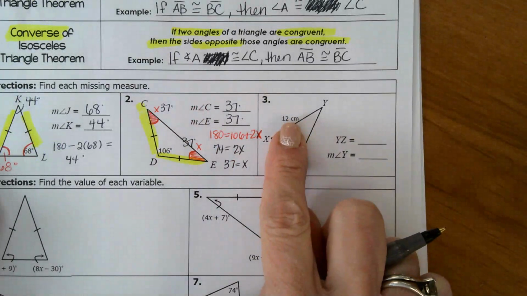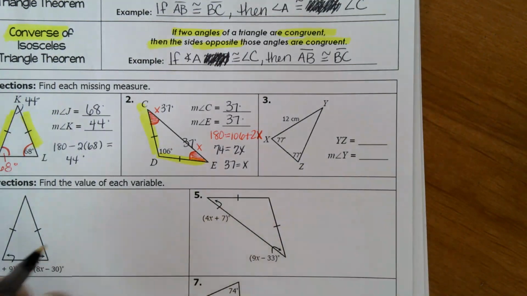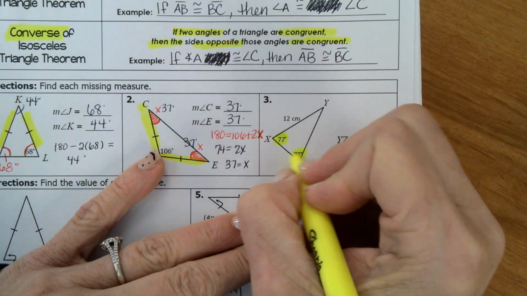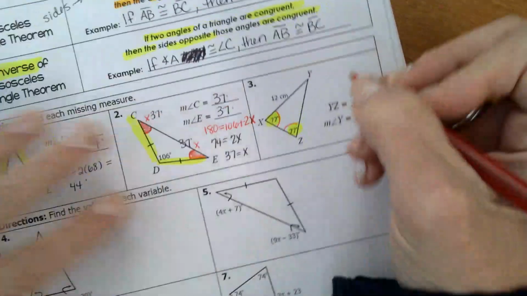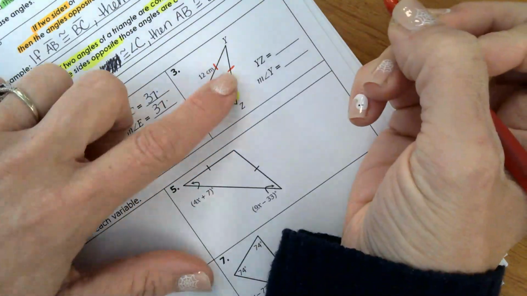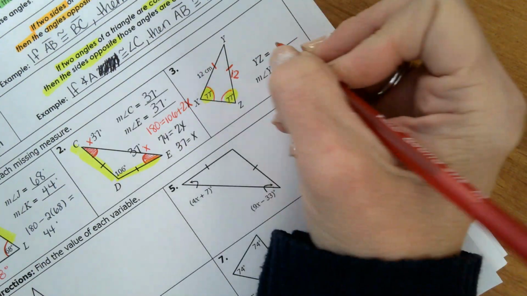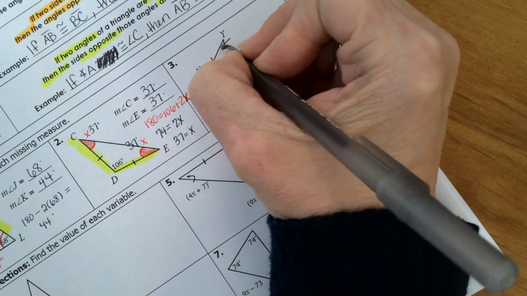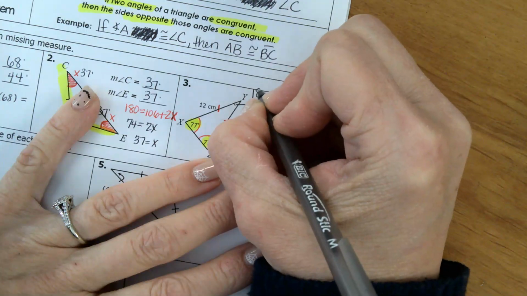Now this one over here, they want me to find a side and an angle. So let's label everything we can. I see this angle here is congruent to that angle there. That means what kind of triangle is it? So I can put a mark here and a mark here. How much is that side over on the YZ? It is congruent to the other side, so it would be 12, so I'd label that. How would I get this angle right up here? Add the 2 angles and subtract it from 180. Okay, 154.